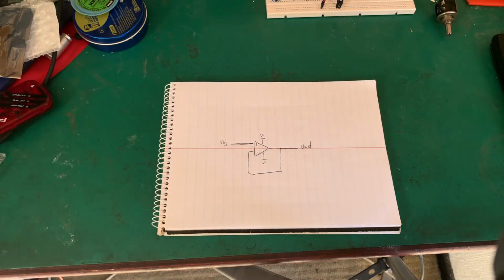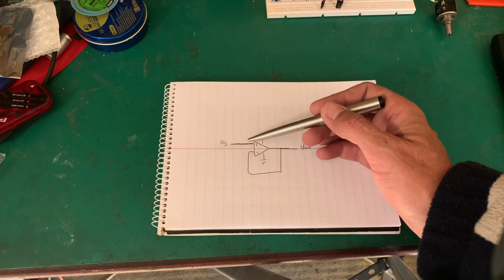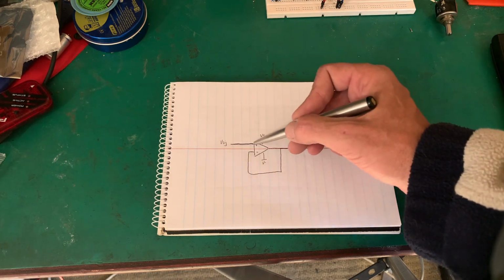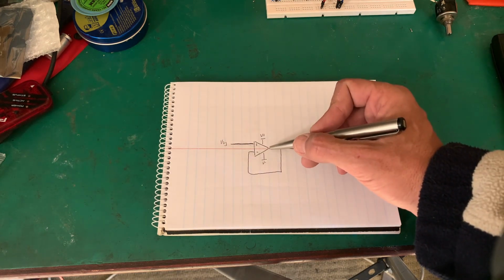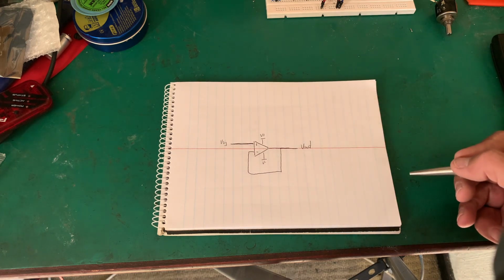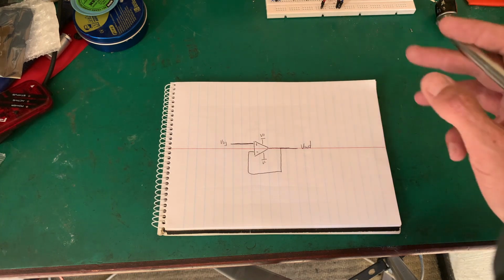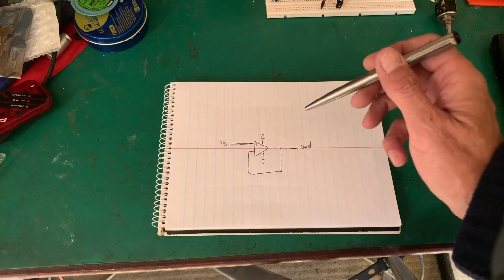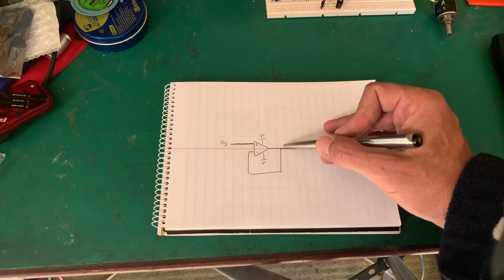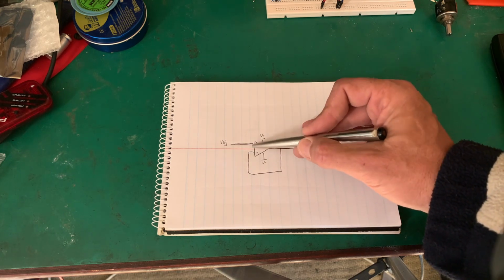Right, so here we are with our very first circuit. So what we've said, the input impedance is infinite, so no current flows into the input. The output impedance is 0, so current can flow easily out of the output. Another thing we forgot to mention about the op amp: this output will do whatever it can to make these inputs equal.